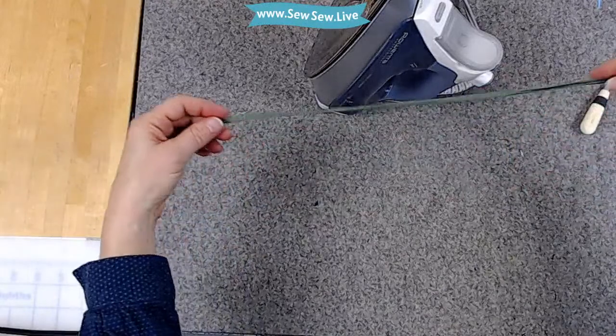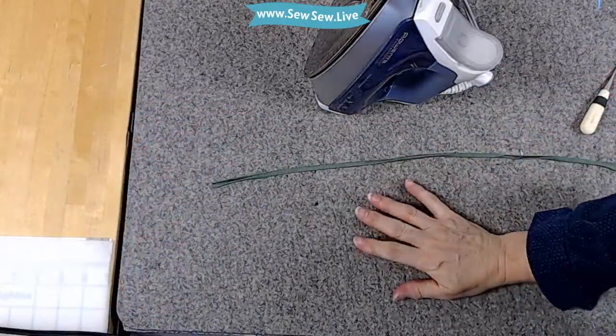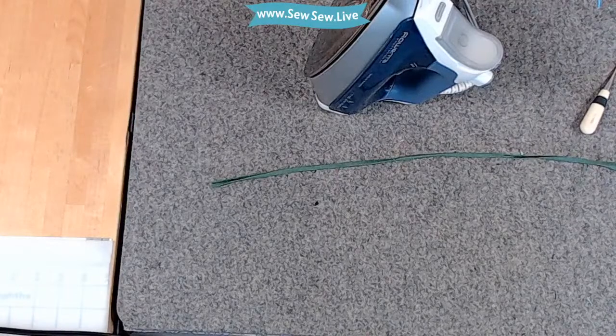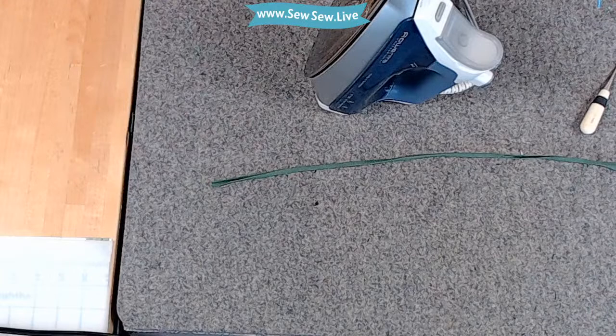All right. I have to get a piece of fabric now. Okay, let me just cut this really quick. And 3/4.